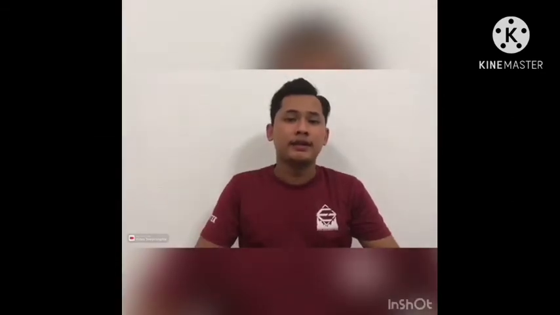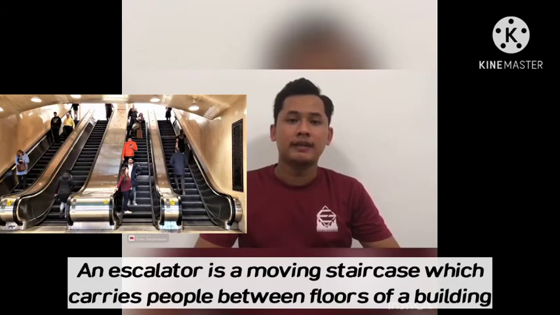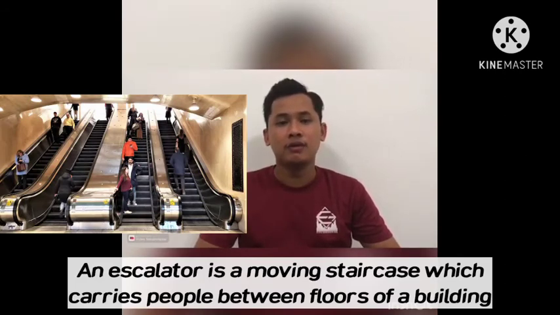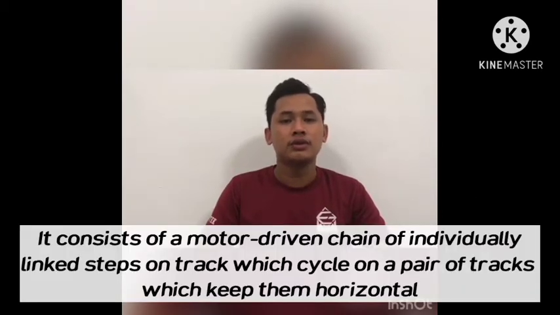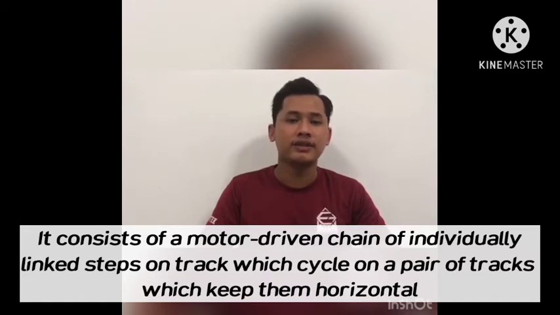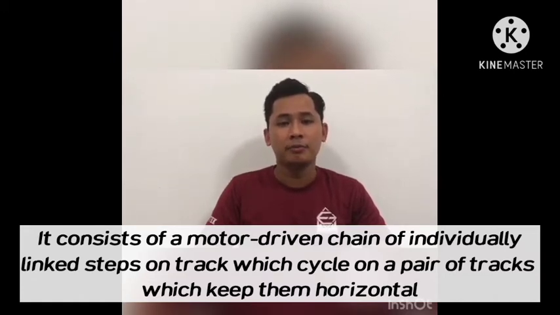The second one is escalator. An escalator is a moving staircase which carries people between floors of a building. It consists of a motor-driven chain of individually linked steps on a track which cycle on a pair of tracks which keep them horizontal.